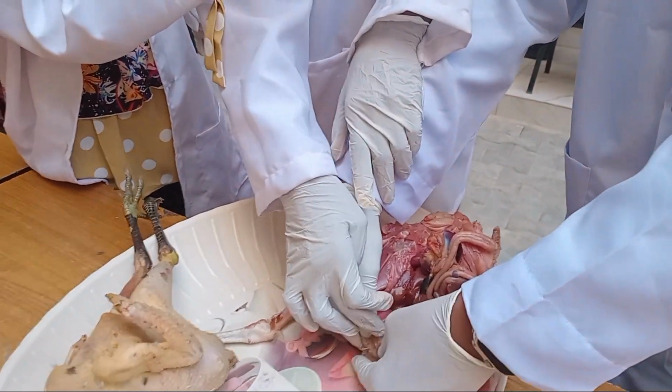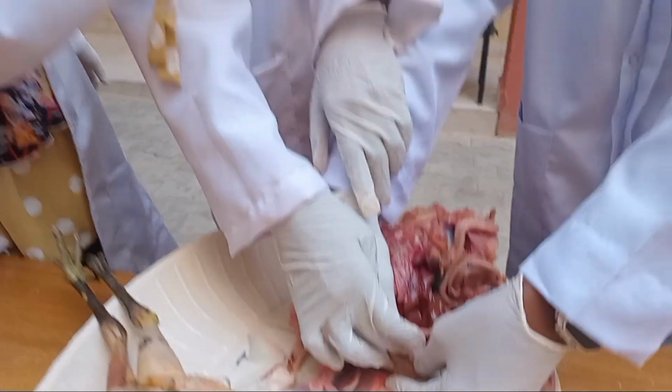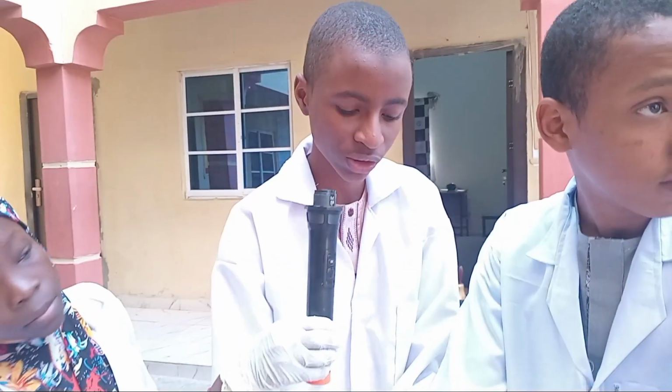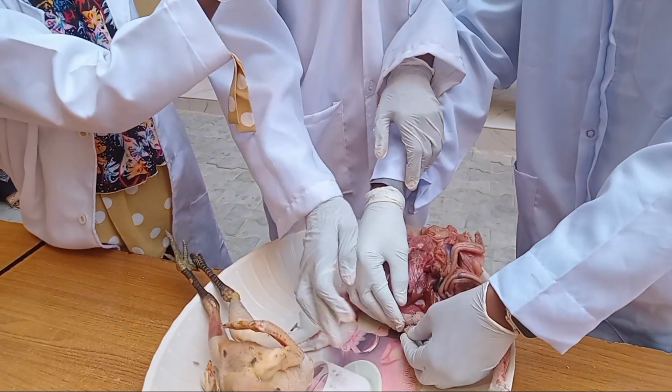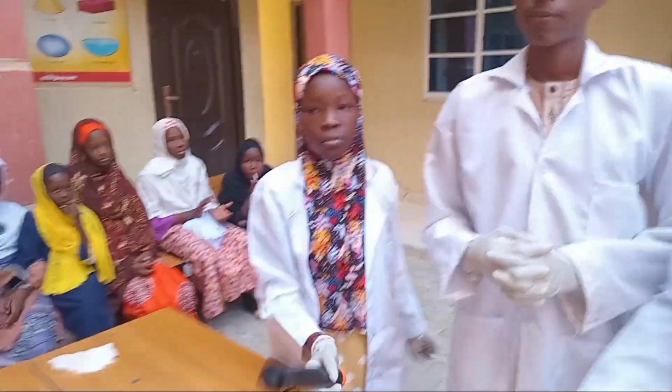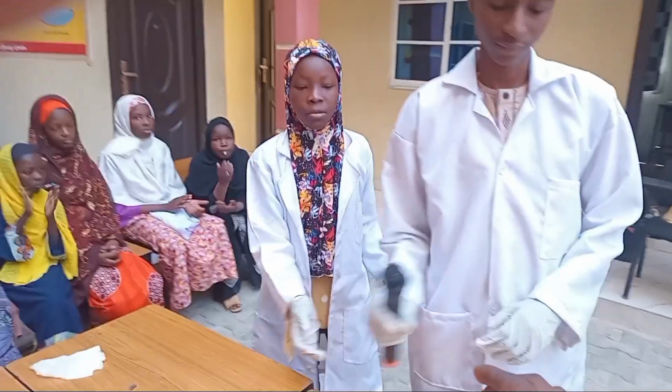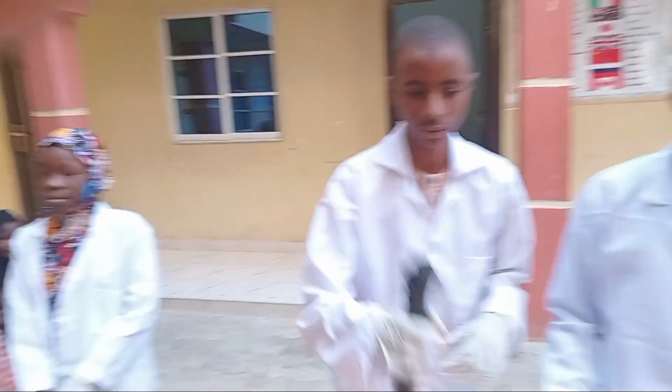The cloaca is the last part of the alimentary canal, and all the excess waste products are stored in the cloaca for some time before they are excreted out of the body. This is the end, and with this we have come to the end of explaining how the alimentary canal of the bird works. Thank you all.